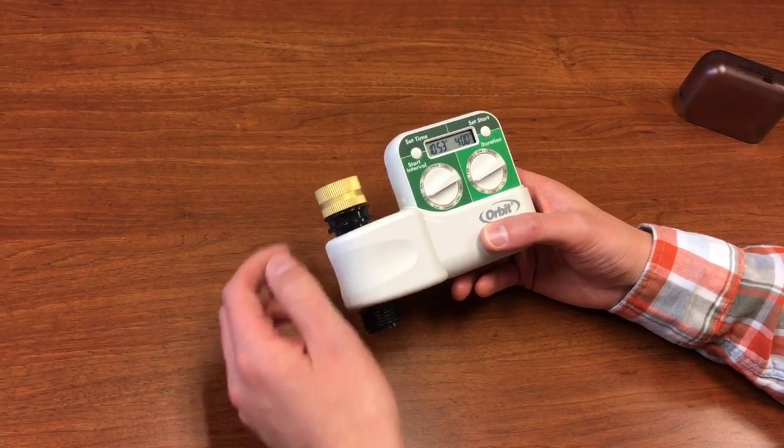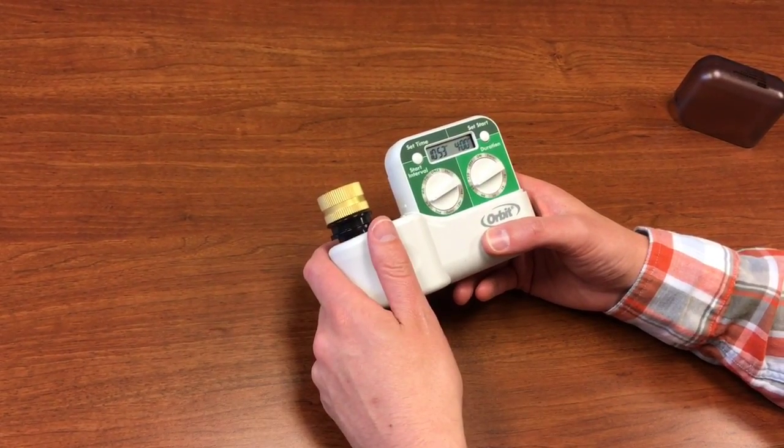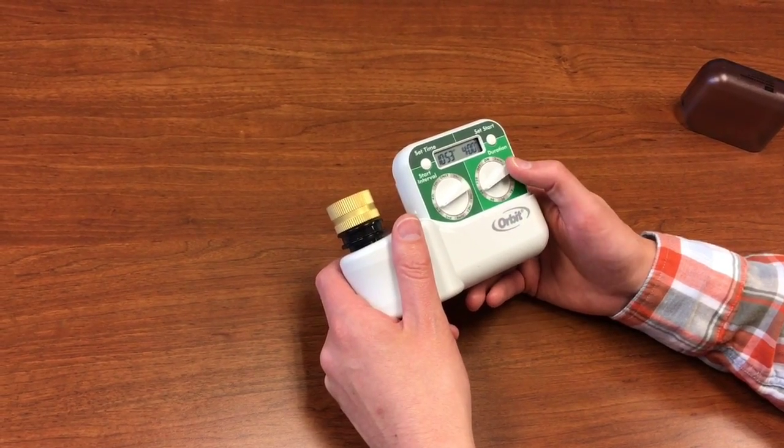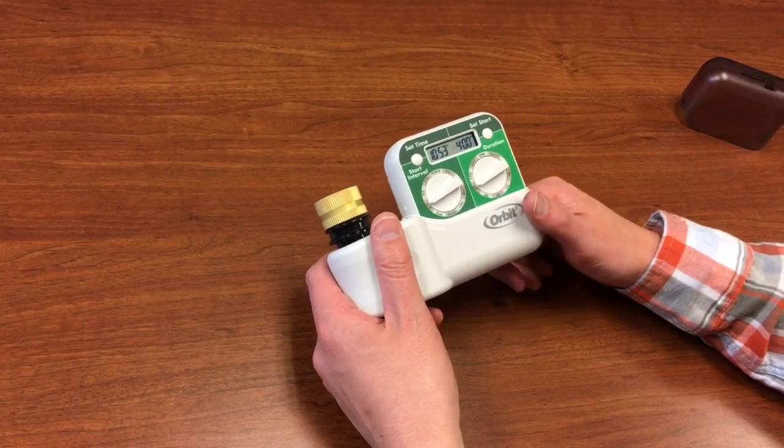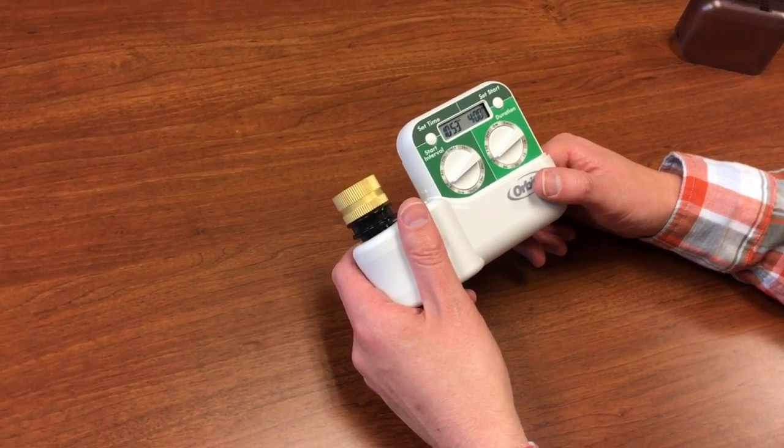So this gives you a lot of flexibility altogether, and then it also gives you, of course, that manual option with just the on or the run once. So hopefully that answers any questions on how to set up the timer.